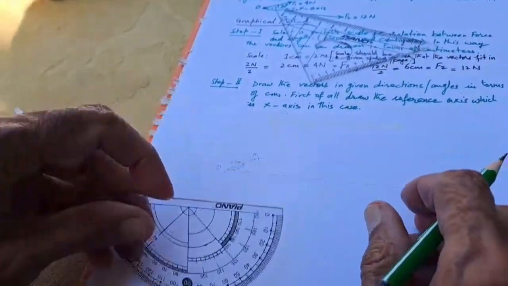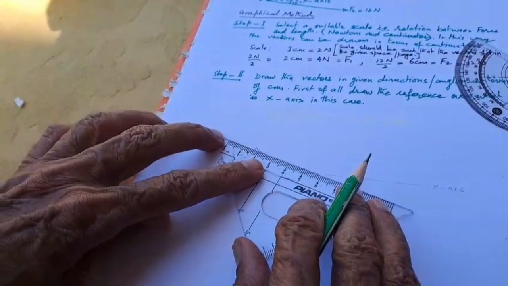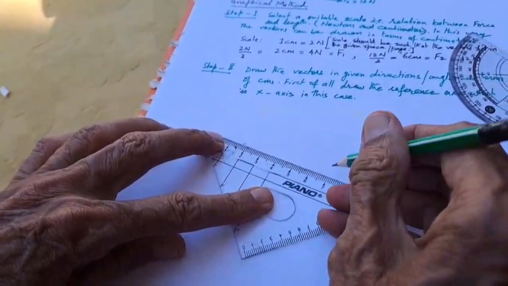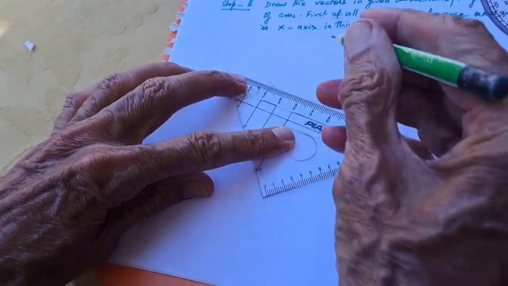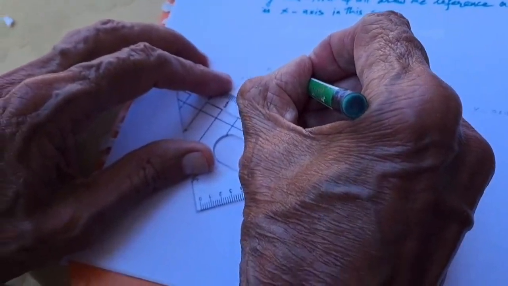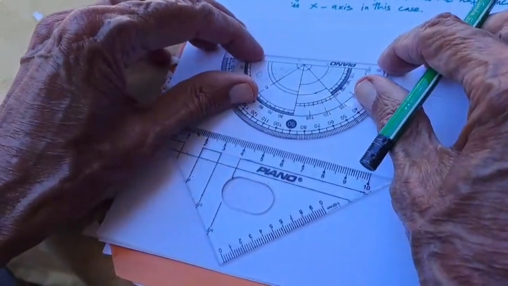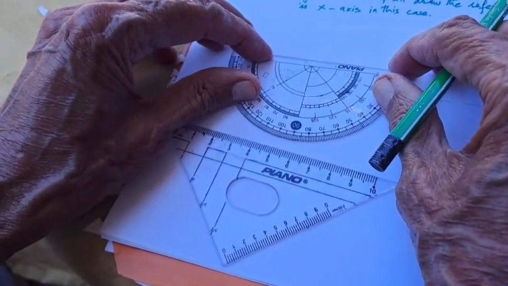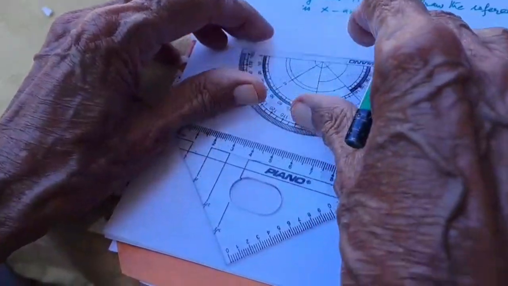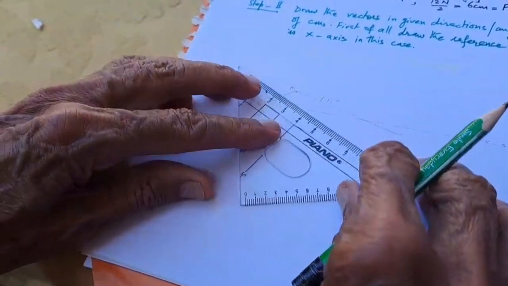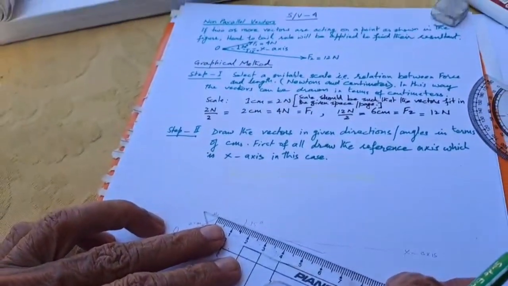This is the point which is going to make an angle of 15 degrees when joined with head 1. This angle is 15 degrees. I am going to recheck whether the angle is correct or not. Yes, it is correct. On this line, F2 is 6 centimeters, so I am going to take a length of 6 centimeters.